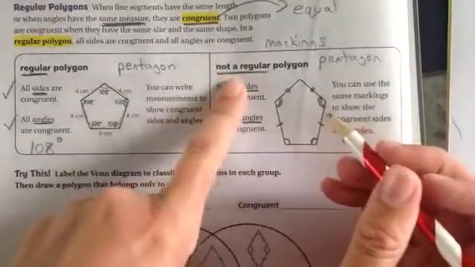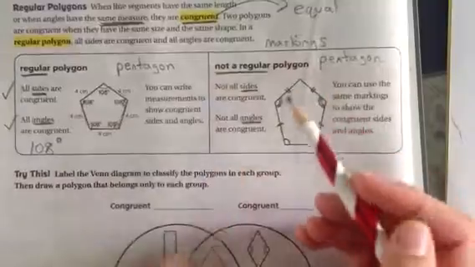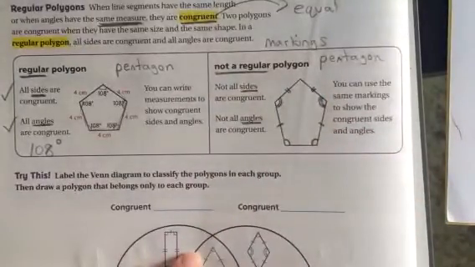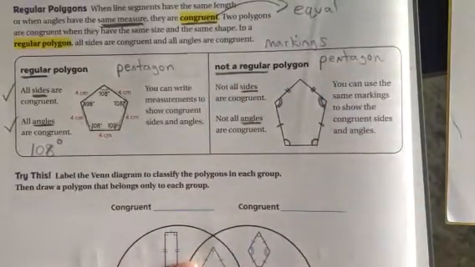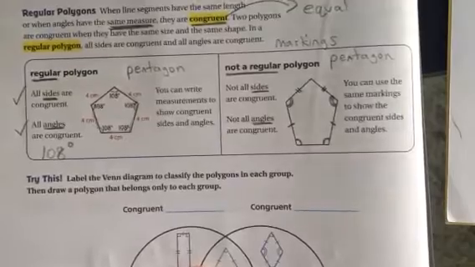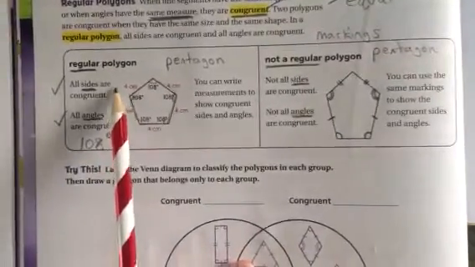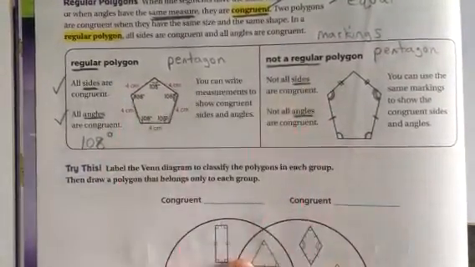Okay, so this would be classified as not a regular polygon. So again, we're looking at the sides and angles to tell if they are a regular polygon or not a regular polygon.